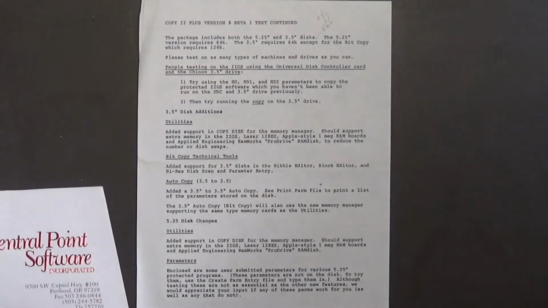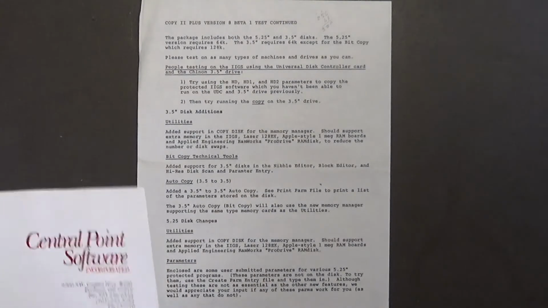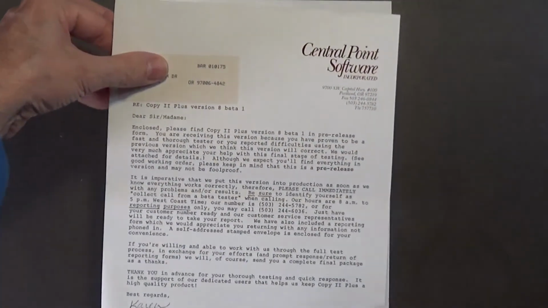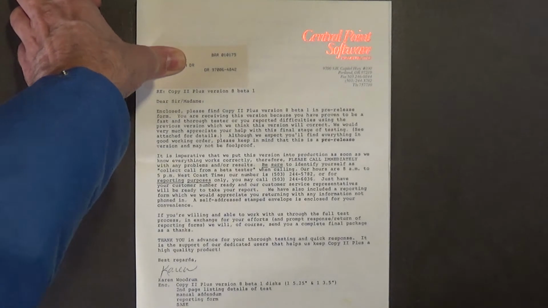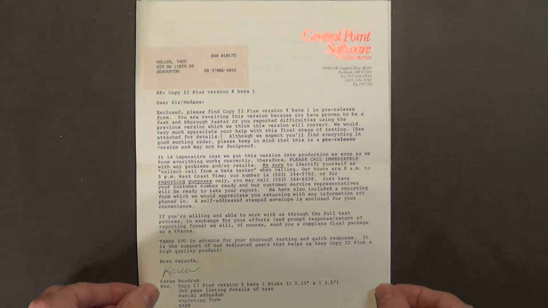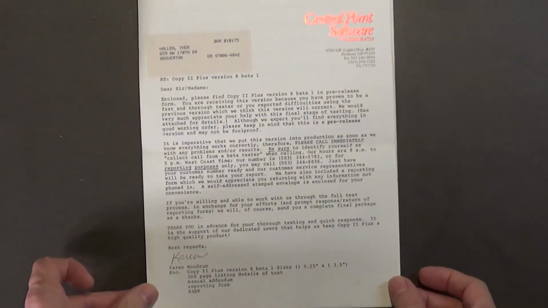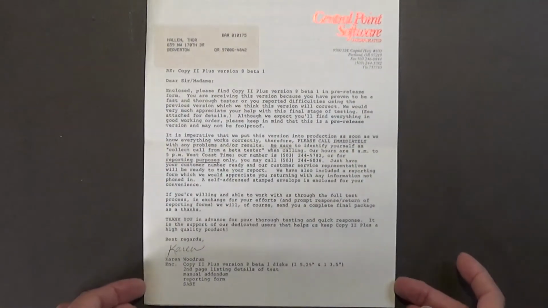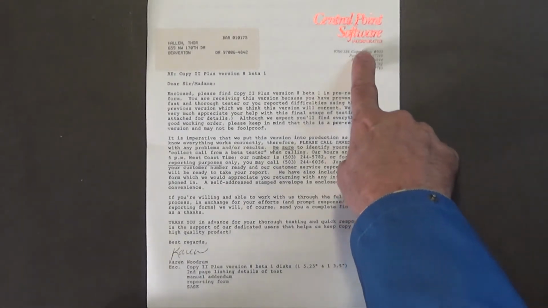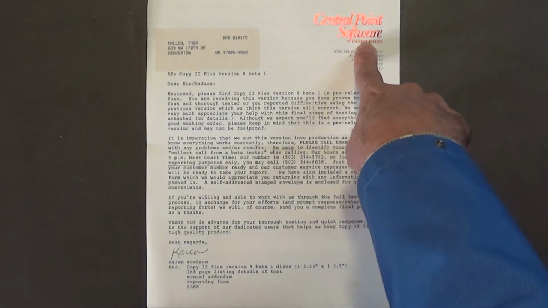Okay, now I also got emails and stuff and paperwork. I'll hide the guy's name because I don't think he wants his name shown. Of course, the guy's dead now, so I don't think it really matters. But yeah, that's one of the letters that he got. Dear Sir or Madam. Okay, and it's from, best regards, Karen Woodrum. So this is directly from Central Point Software Incorporated. Nice red, reflective red print there. That's pretty cool.